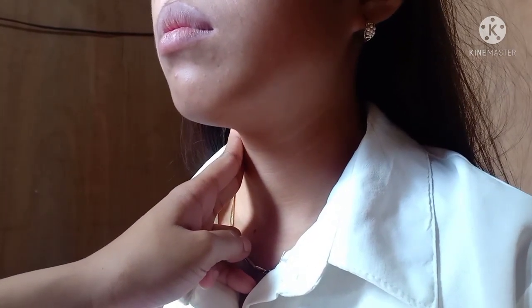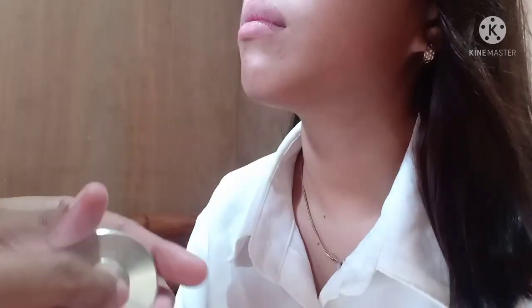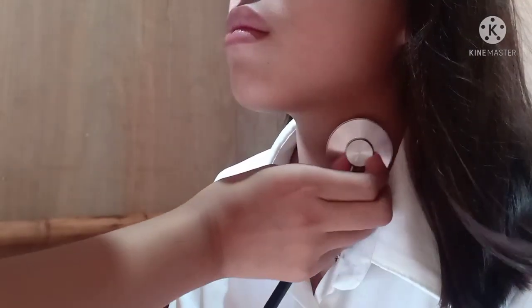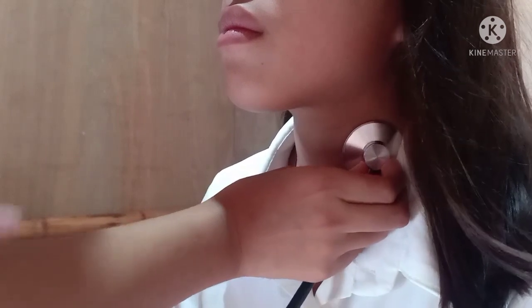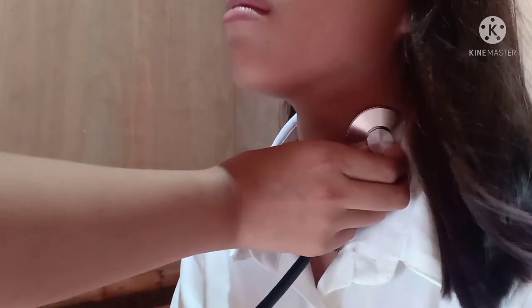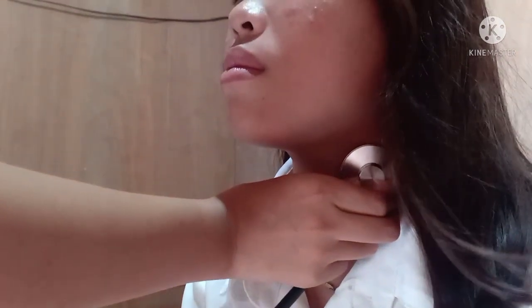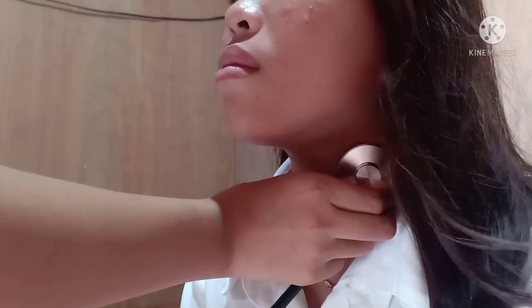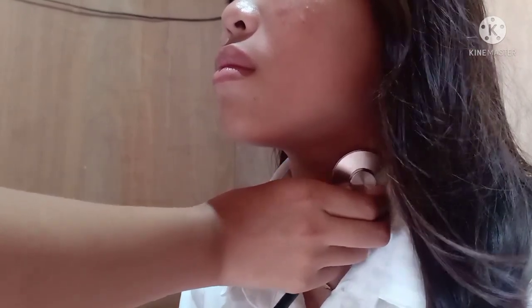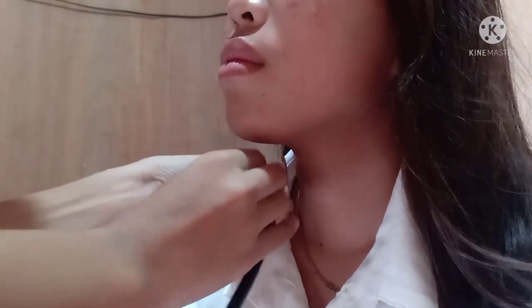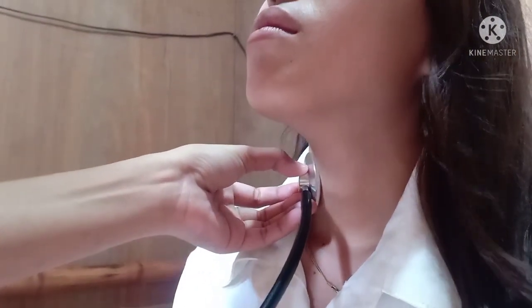Palpate the carotid artery. And then auscultate for bruits at the carotid artery. Listen for a swooshing sound, which is a bruit. Have the patient breathe in and out and hold it while listening.